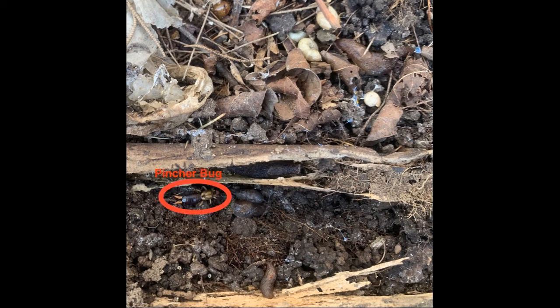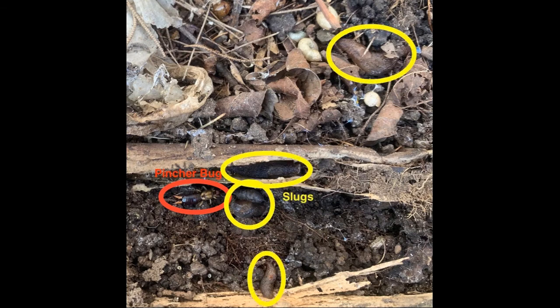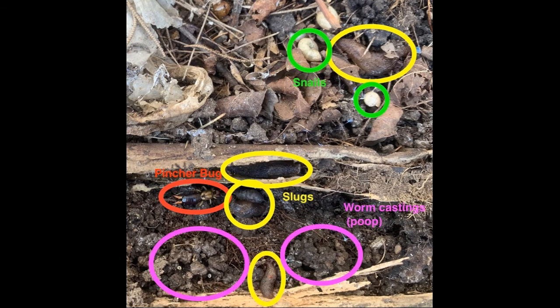I spotted a pincher bug, sometimes called an earwig, several slugs, some snail shells. I also spotted these worm castings. That's just the fancy name for worm poop. And there's something else at the top. It looks like it could be an old exoskeleton of a roly poly. I love roly polies. They're so cute and they're great as decomposers.